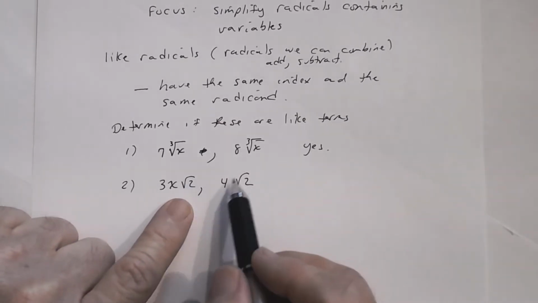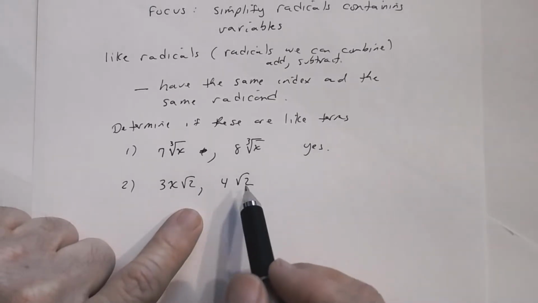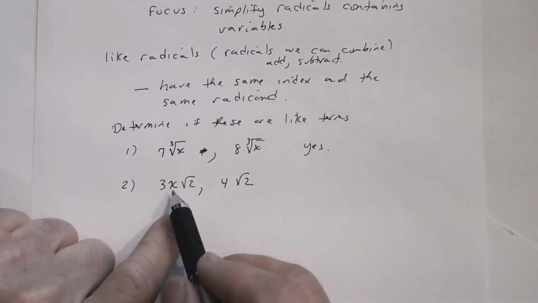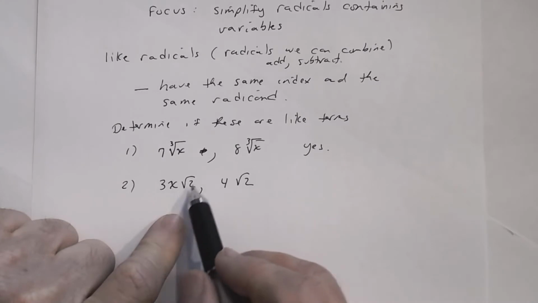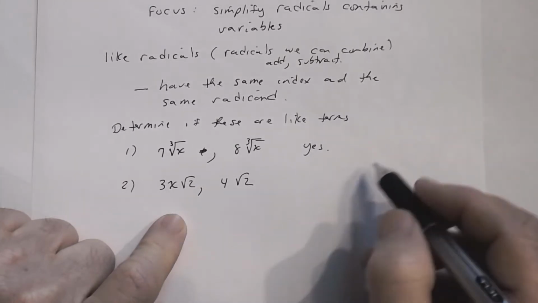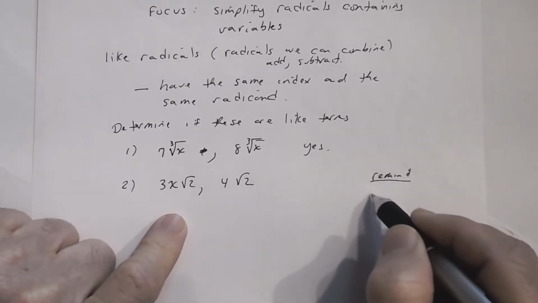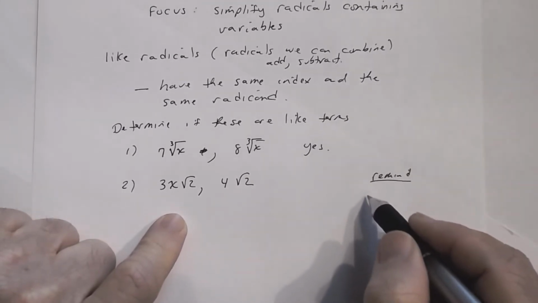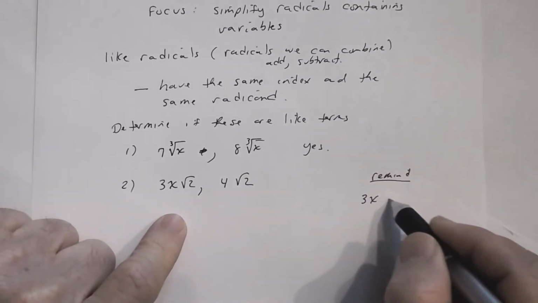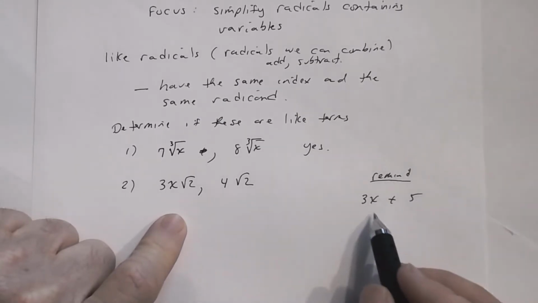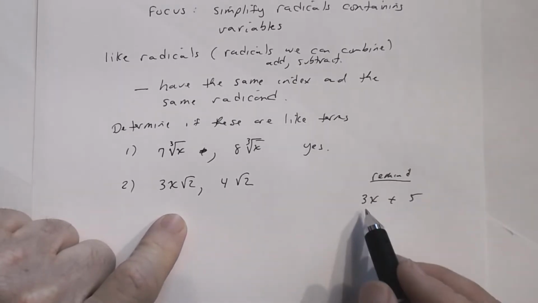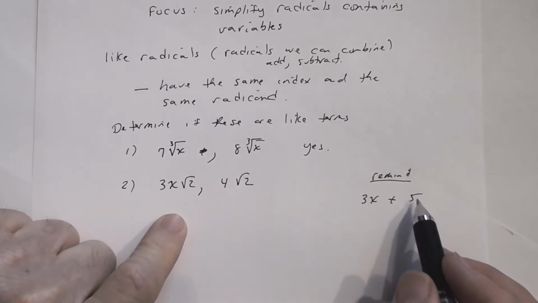They're both 2's, and the radicands are the same. But the problem is the variable that's attached with this term. So I want to remind you about something that you learned in a previous course. Listen carefully. If I have 3x plus 5, are those like terms? Can I combine this? No, because this does not contain an x.